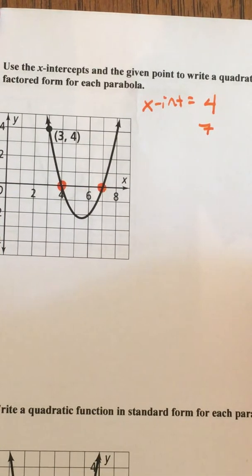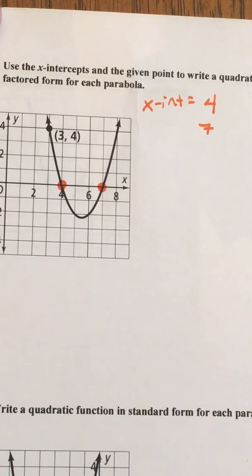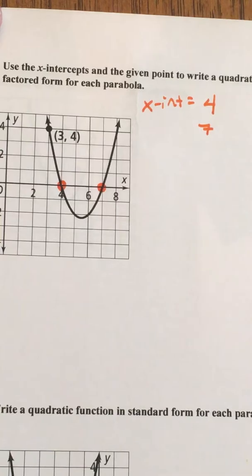All right. Let's go find out about your factored form.